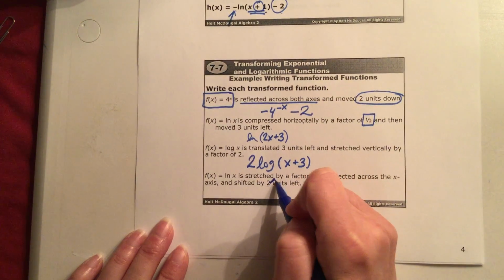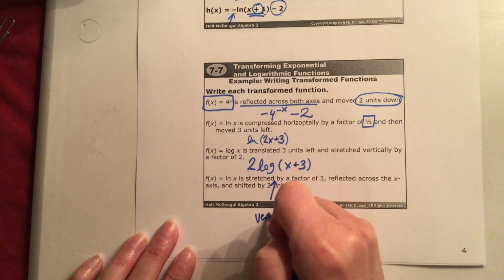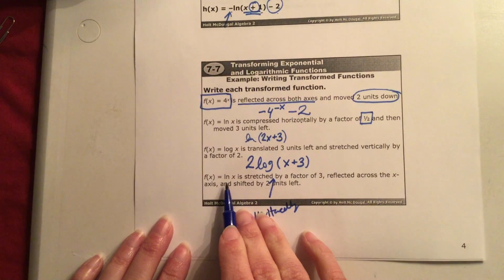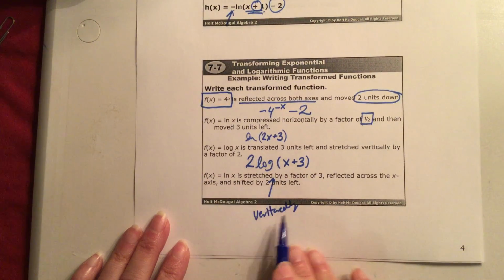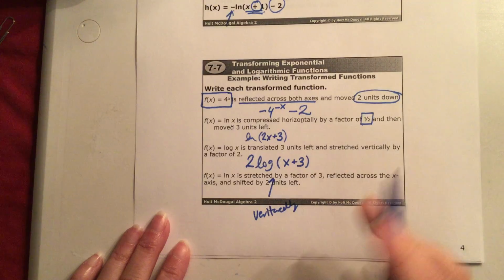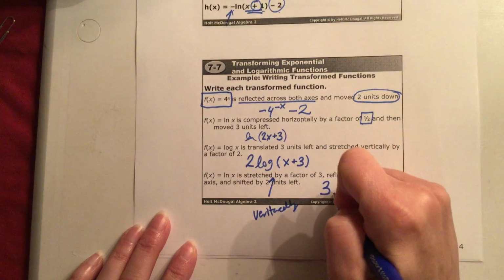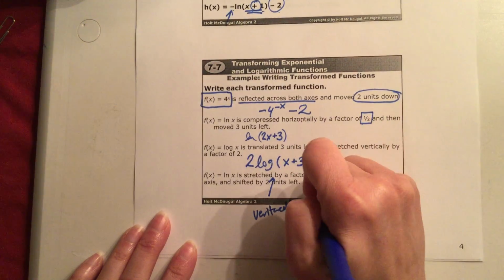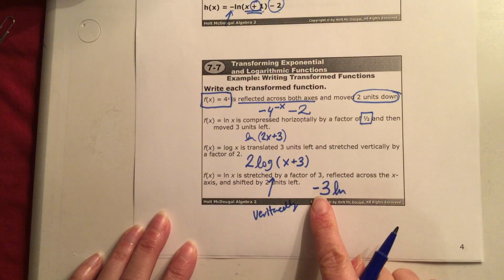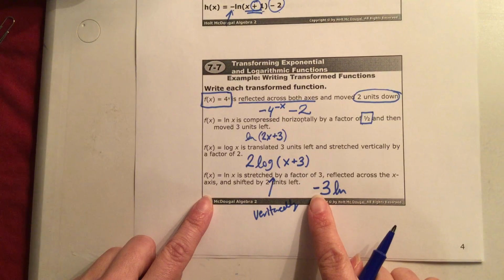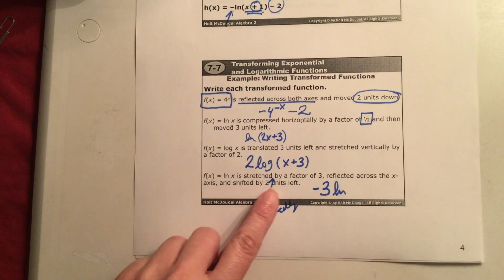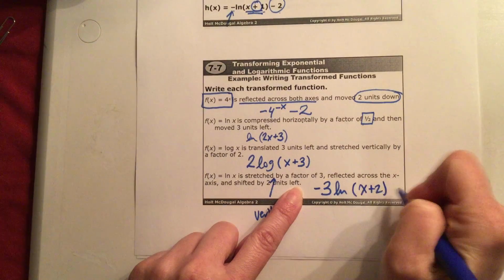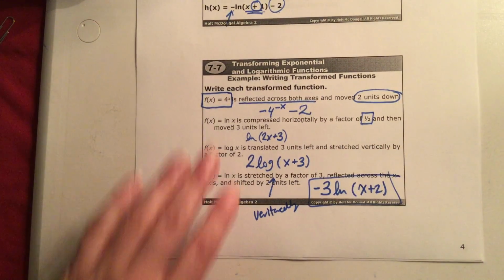Okay, now this one, you guys, I forgot a word, sorry. This is vertically. Okay, so the natural log of x is stretched vertically by a factor of 3. That means that the 3 goes out front. Reflected across the x-axis, if you're reflecting across the x, the negative goes up front, and shifted 2 units to the left. So that's a horizontal slide. So x plus 2 is in parentheses.